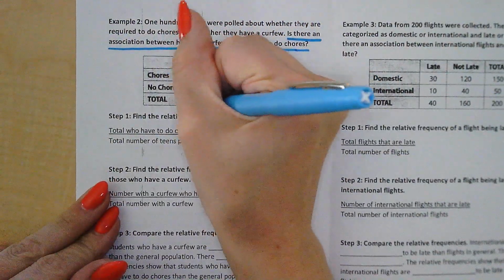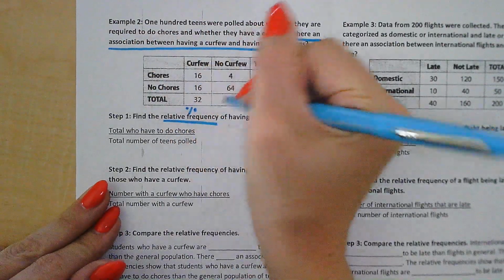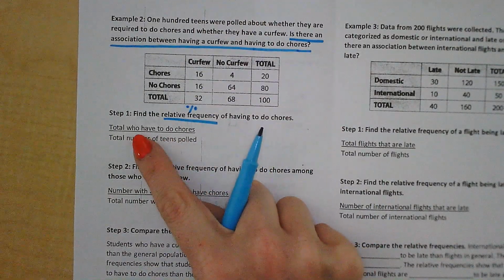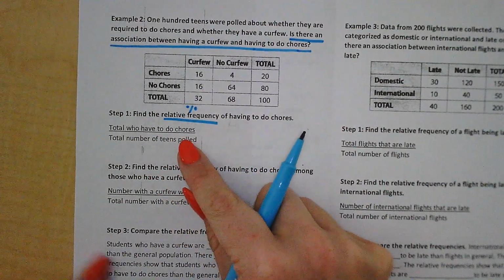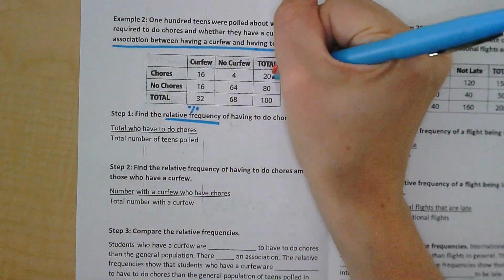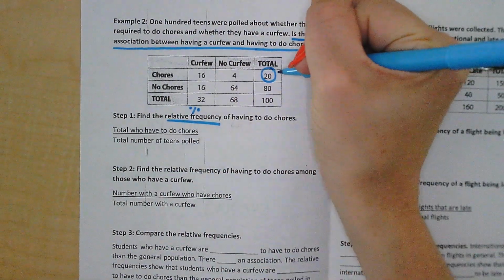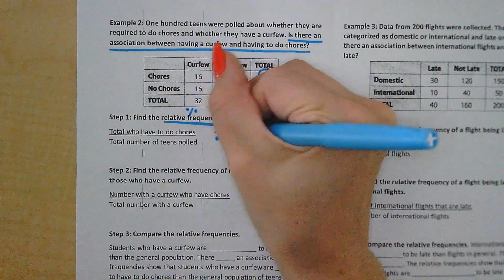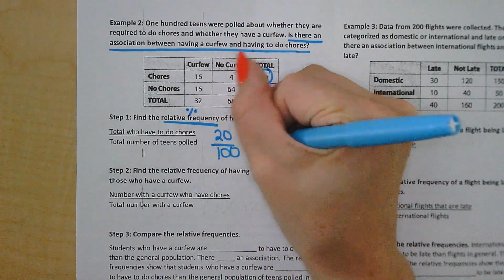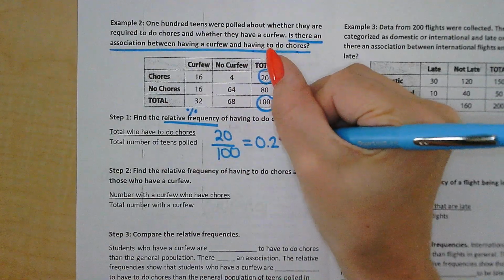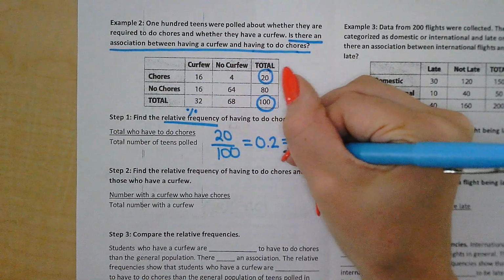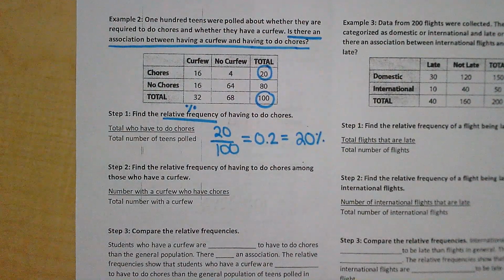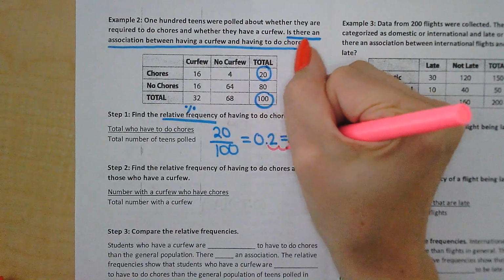Okay, so I'm looking for a percentage. When I'm asked for that relative frequency, I'm looking for a percent of having to do chores. To do that, I'm going to find the total number of people who have to do chores. Okay, total number of people who have to do chores is 20. And I'm going to divide that by the total number of teens polled, which is 100. This is 0.2, which, turning that to a percent, I move that decimal the other way, and this would be 20%, not 2%, 20%, because you want to make sure that you're moving that decimal twice.